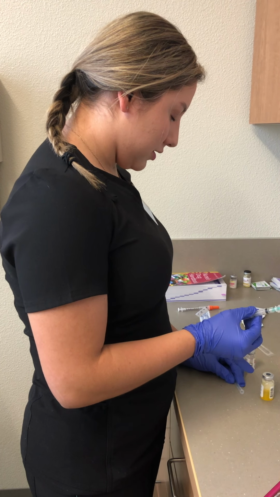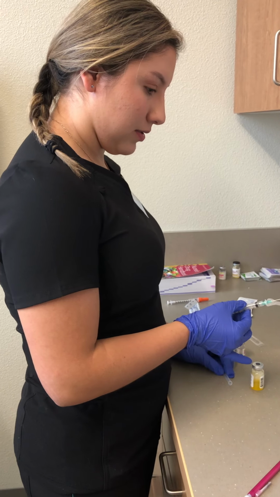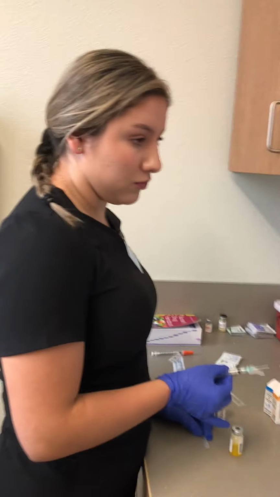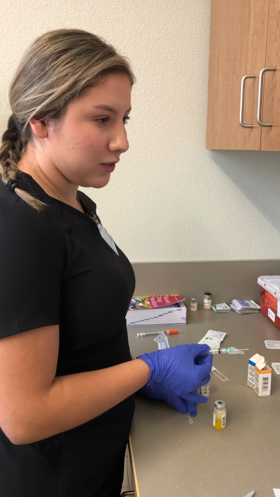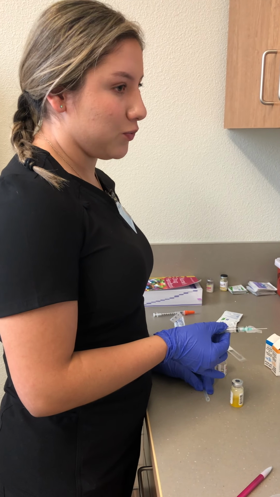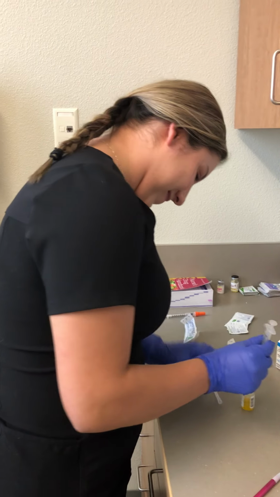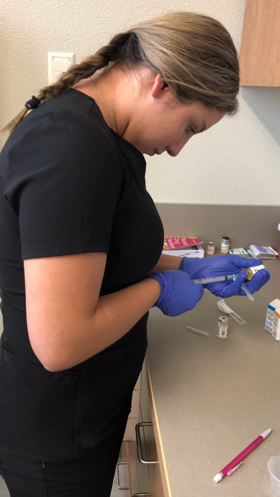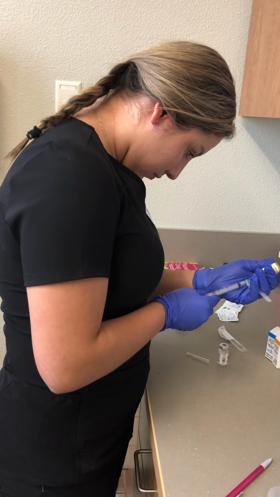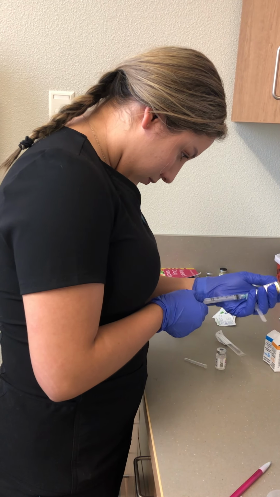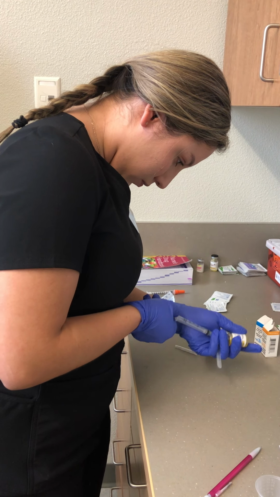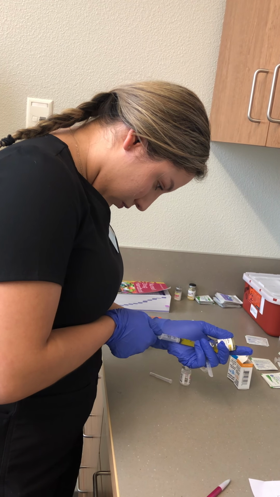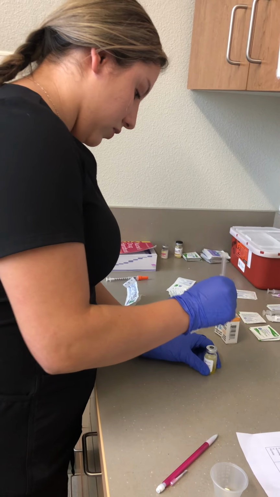I believe I have already cleaned my vials. I plan to administer the medication intramuscularly, as well as my diazepam, but I would do these once I enter the room. Get past 1.2 mils.